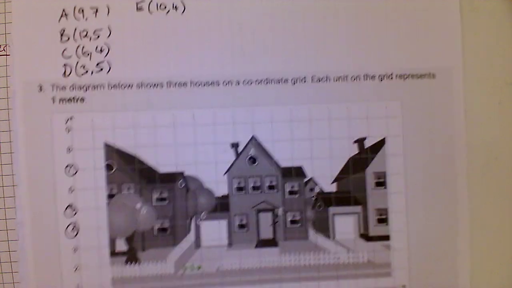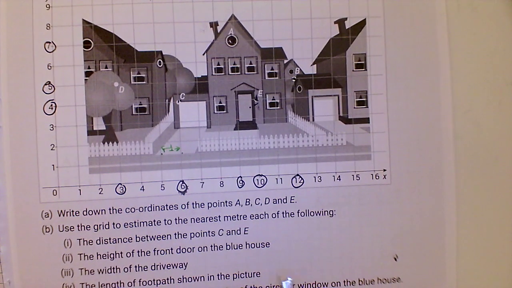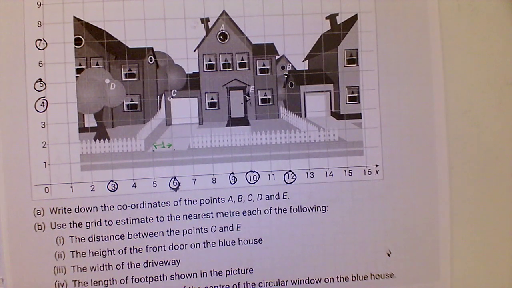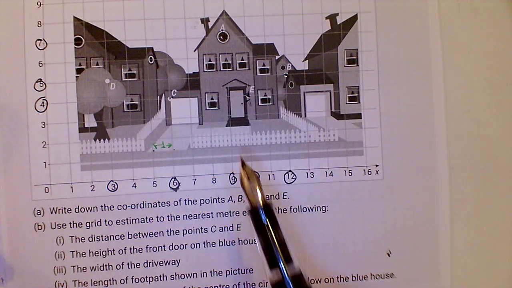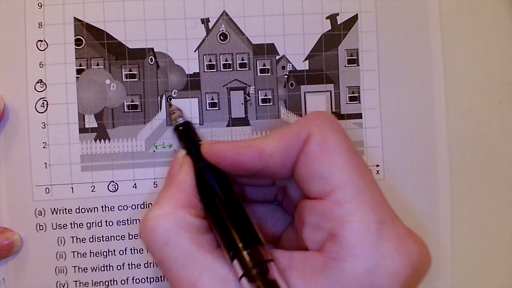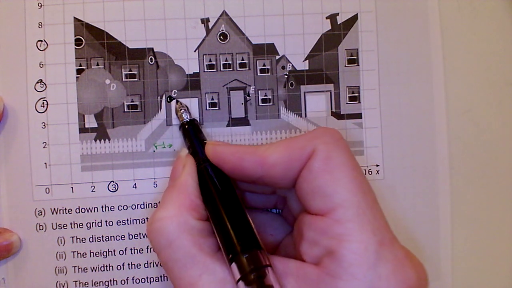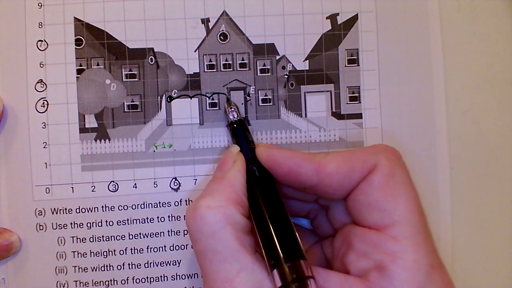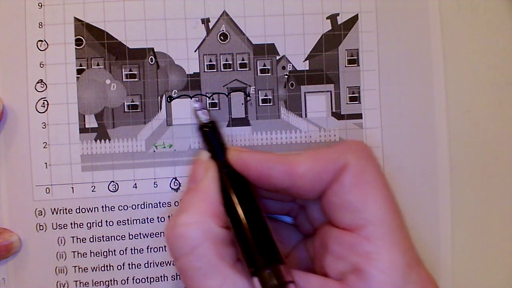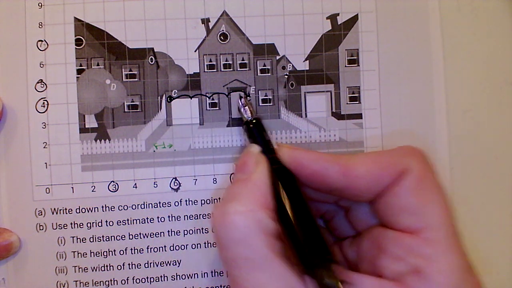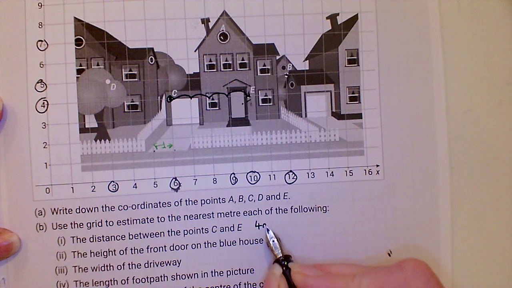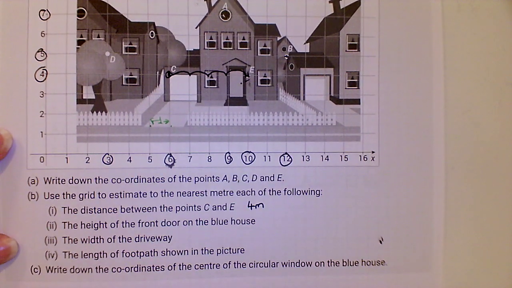Use the grid to estimate to the nearest metre each of the following. The distance between the points C and E. So here's C and here's E, and we're told that each of these boxes is 1 metre. So 1, 2, 3, 4 metres. 4 metres, that's what we were expected to write down there.